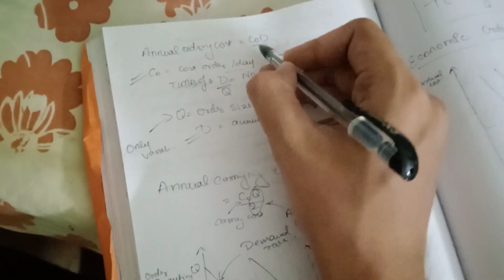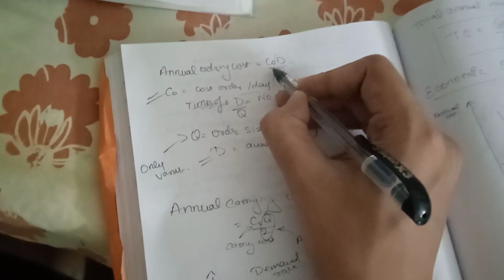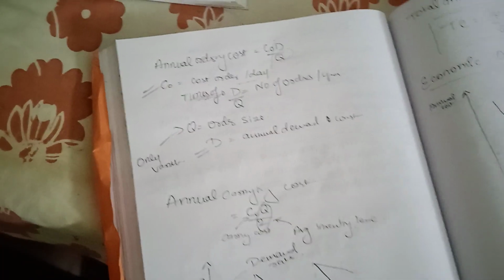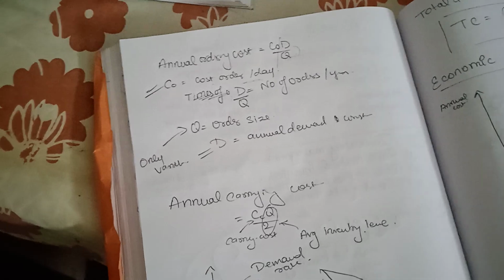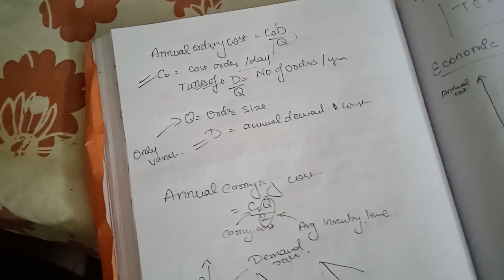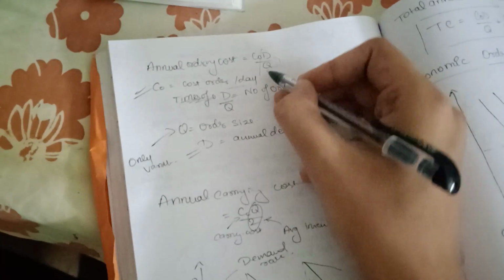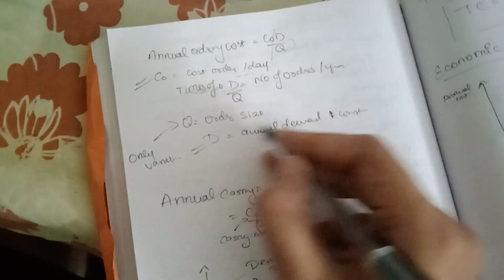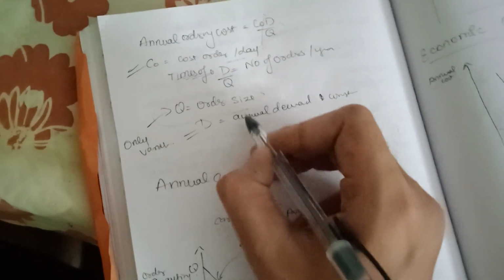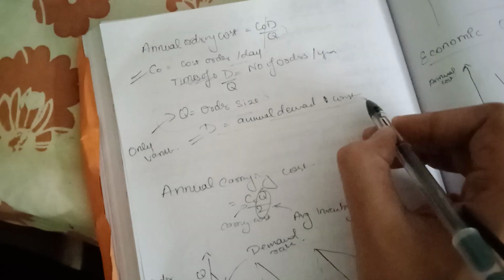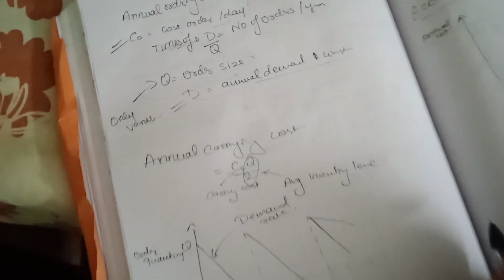This formula is made from two things. CO is the cost you bear when you place an order. And D upon Q is the number of orders per year, where Q is the order quantity and D is the annual demand, which is a constant.